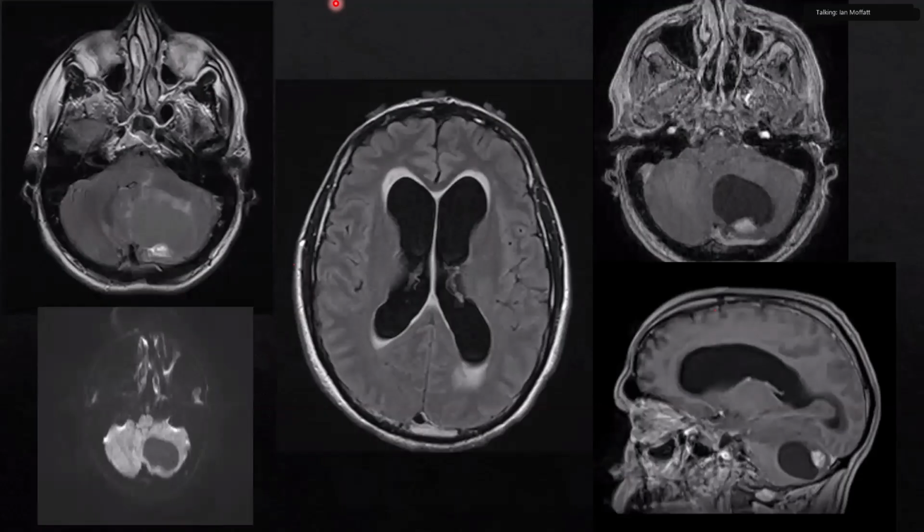So again, here's our typical cerebellar hemangioblastoma. We have a FLAIR hyperintense nodule, slightly FLAIR hyperintense fluid within, no diffusion restriction, and then avidly enhancing nodule with no enhancement of the cyst. And then this patient presented with hydrocephalus due to the mass effect.